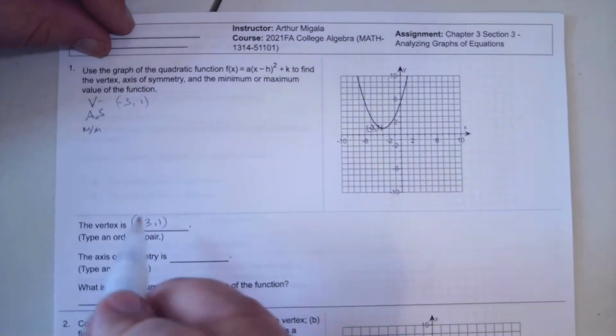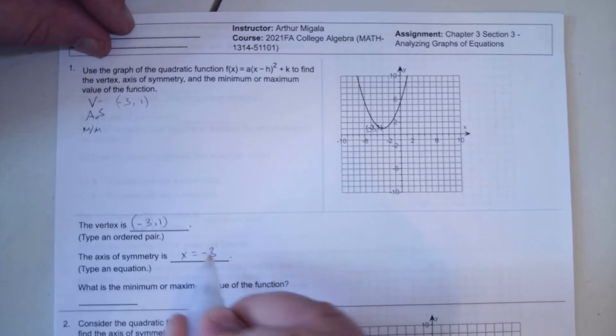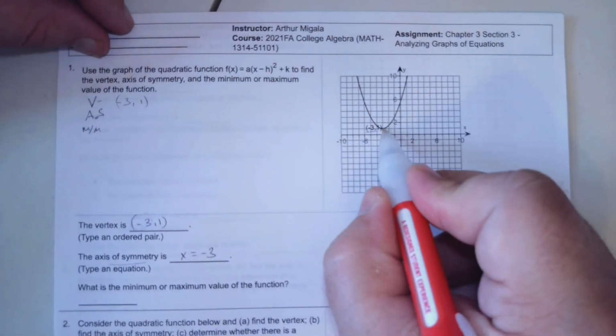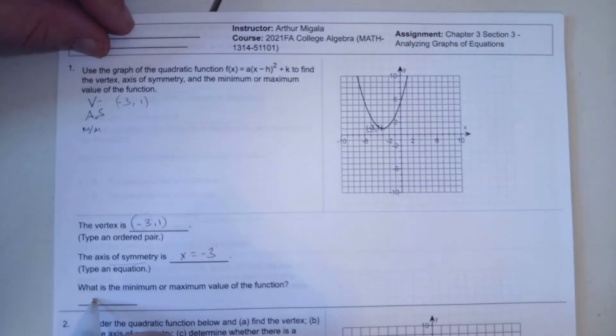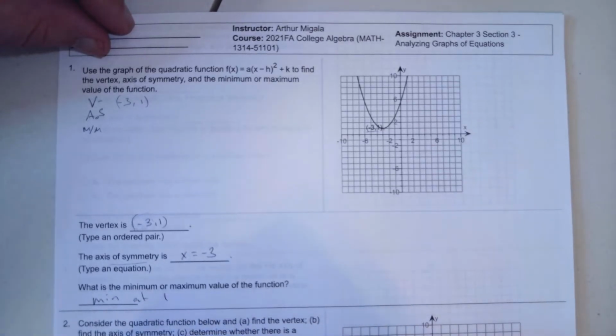The axis of symmetry is x equals negative 3. Remember, it's only the x value of the vertex. What is the minimum or maximum value of the function? Since it's opening up, that's a minimum. It's a minimum at 1.